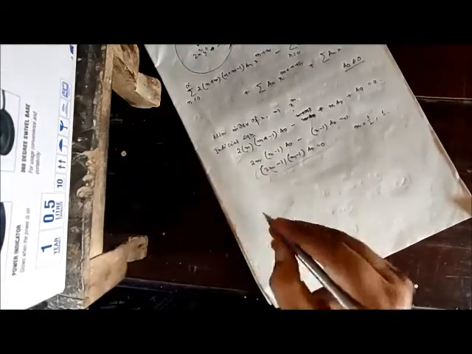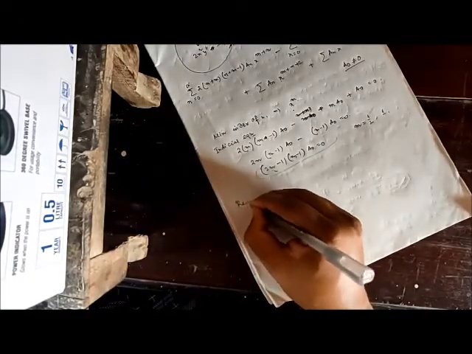So these two roots are distinct, but they do not differ by an integer, right? Now you will have to find the recursion relation.